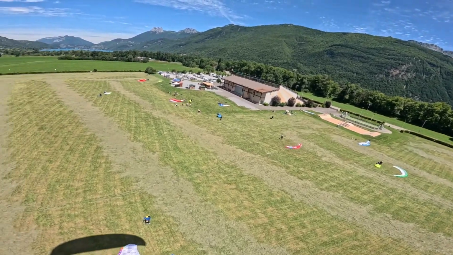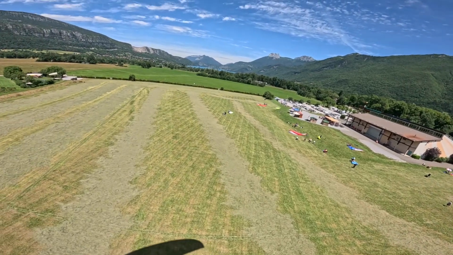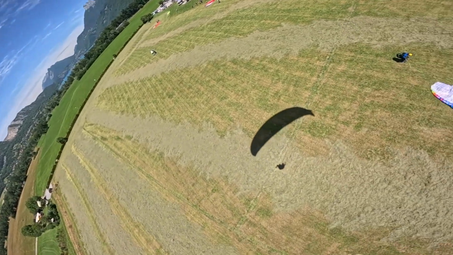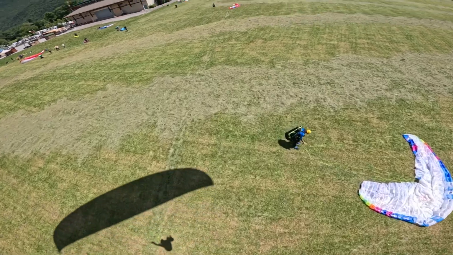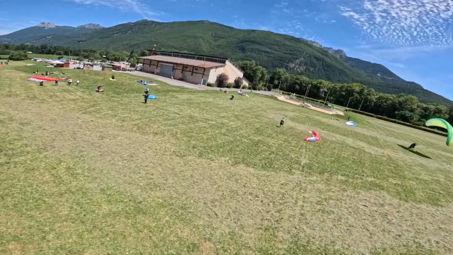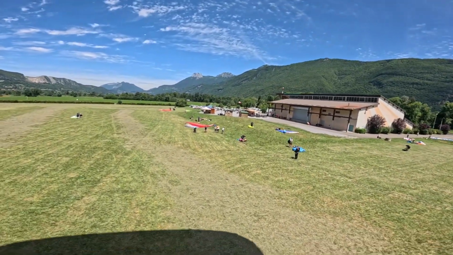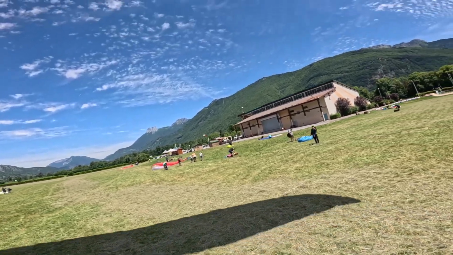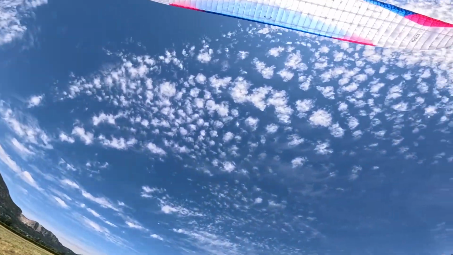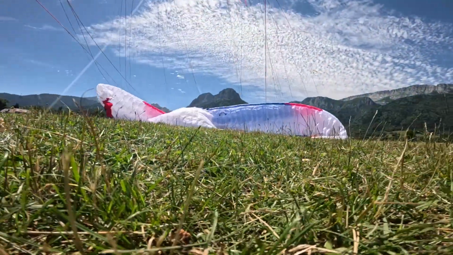This is looking good. Small left now, followed by a small right, I think. Small right here. This is looking close. Yeah, this looks good. Straight in now. Arms up, plenty of speed. Nice big smooth flare. Boom.